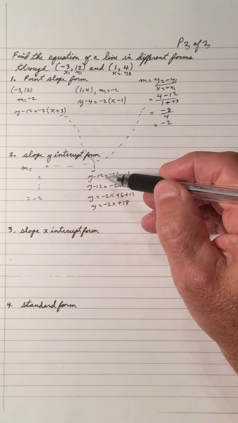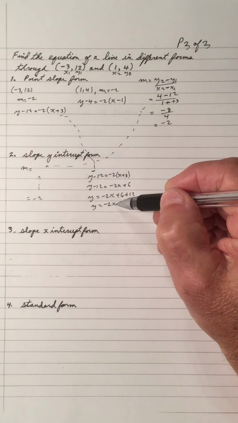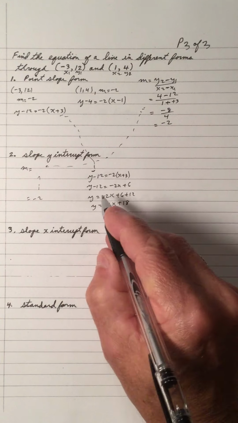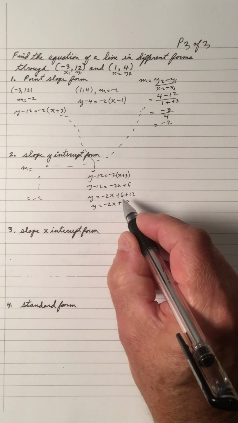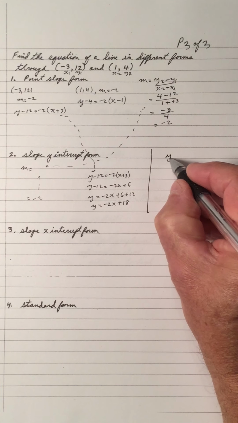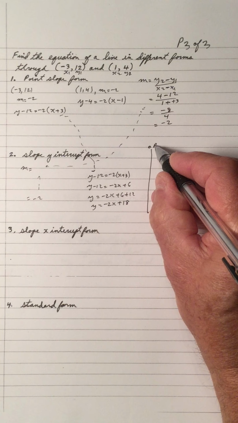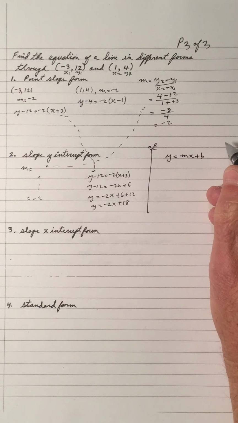You could plug it into the point slope form there and solve it for y, and you would have the slope y-intercept form. So the slope is -2, the y-intercept is 18. Or, if you want, you could write down y equals mx plus b, notice you have an option, which is the point slope form.